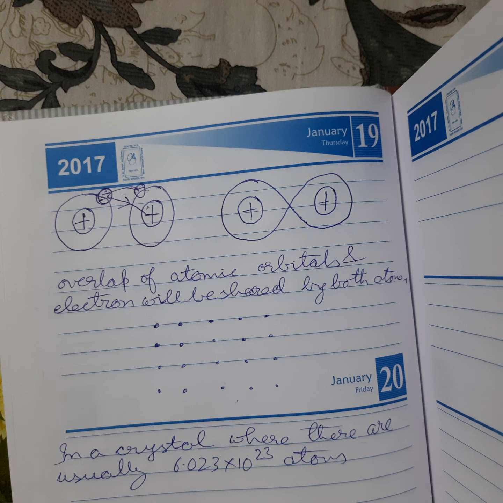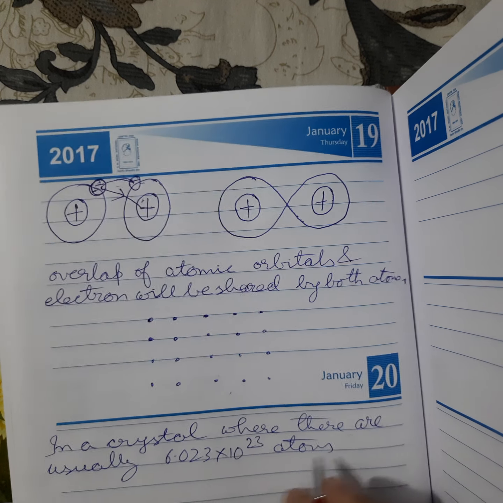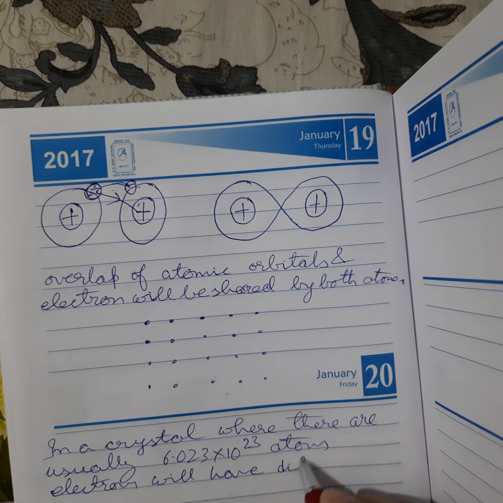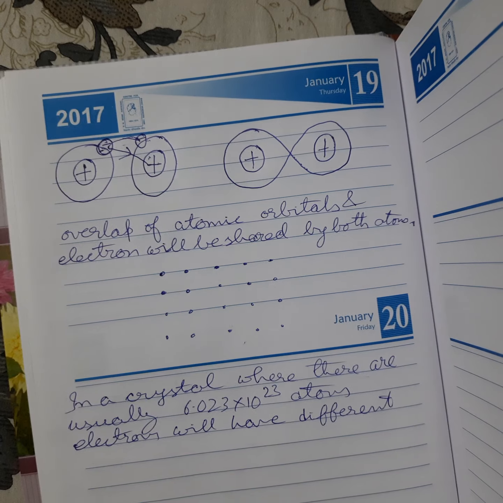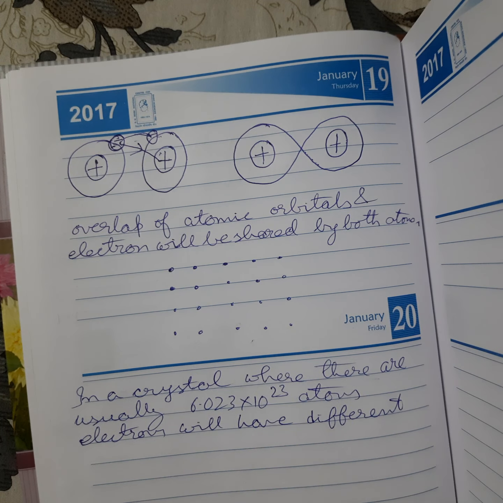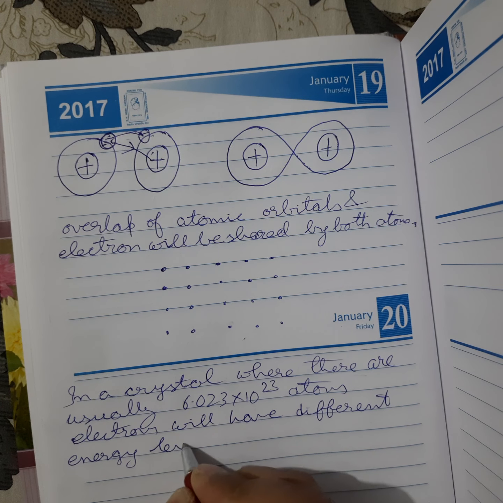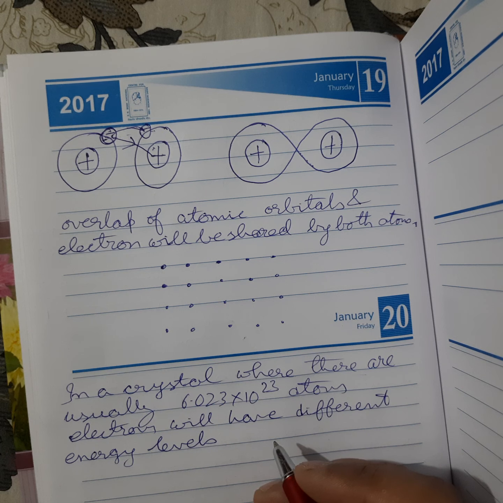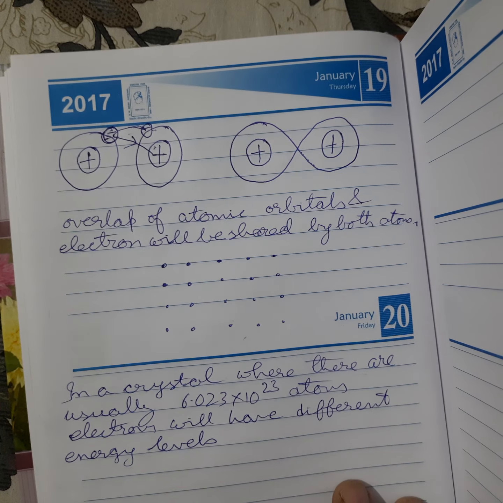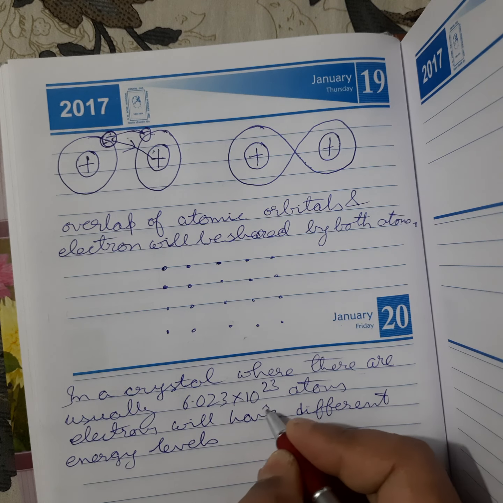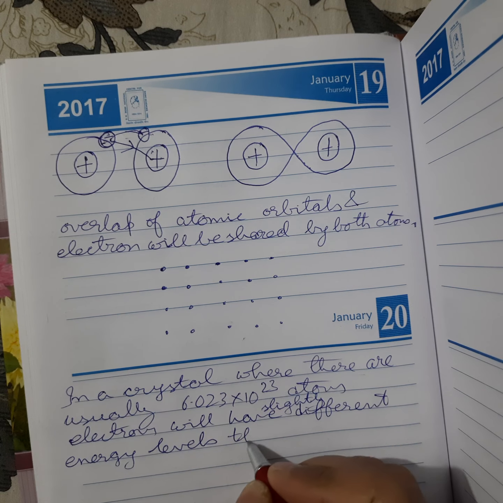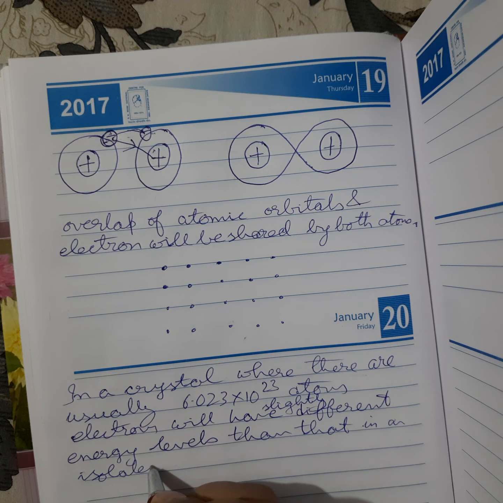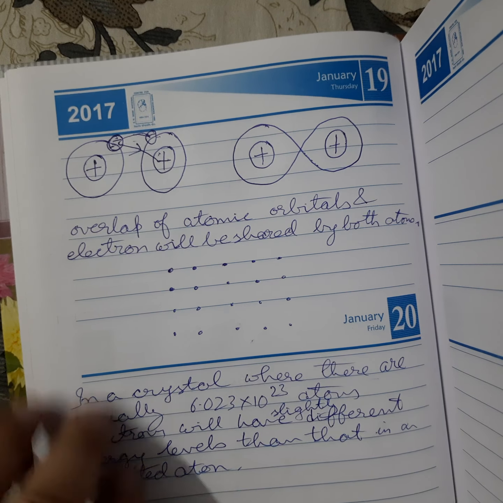In that case electrons will have different, or slightly different, energy levels than that in an isolated atom. That means what will happen?